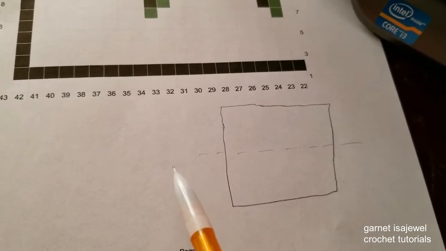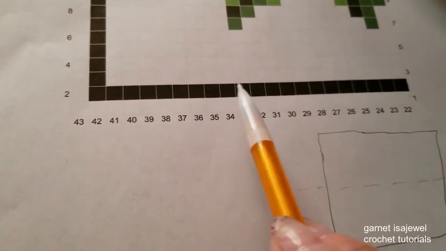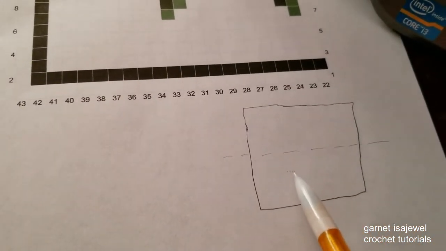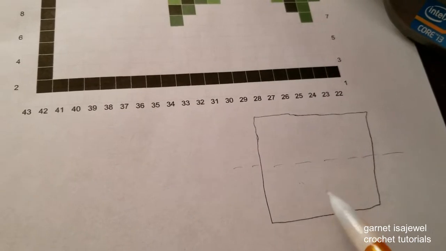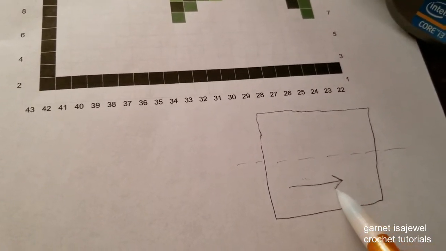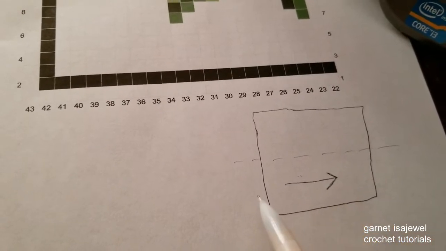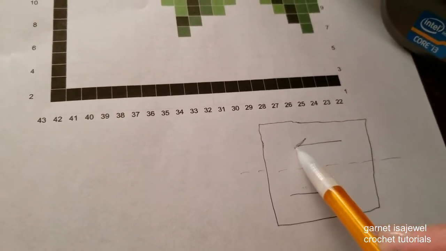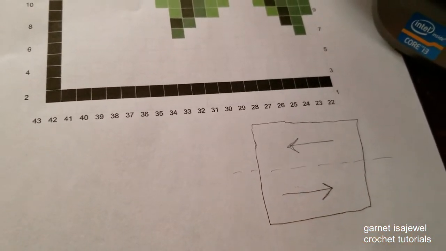When we do our crochet, we're going to be doing it in rows. But this one block is going to consist of two directions. So as we crochet, we're going to go this way, and then when we come back, we're going to finish that square going the opposite direction.